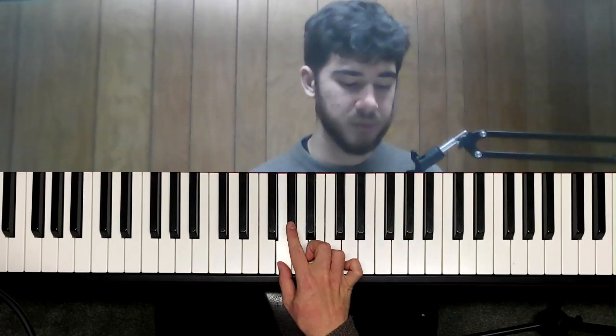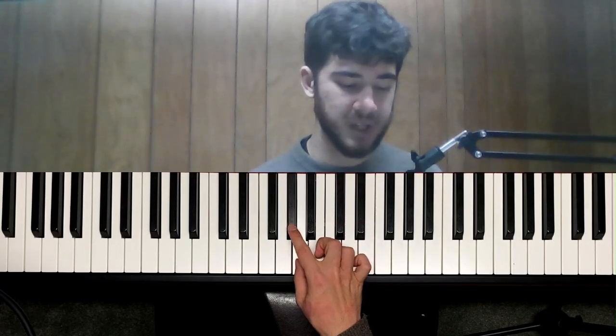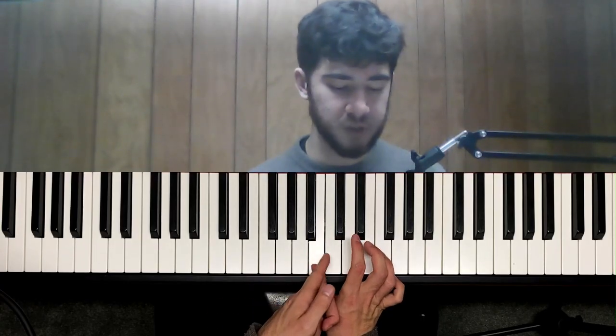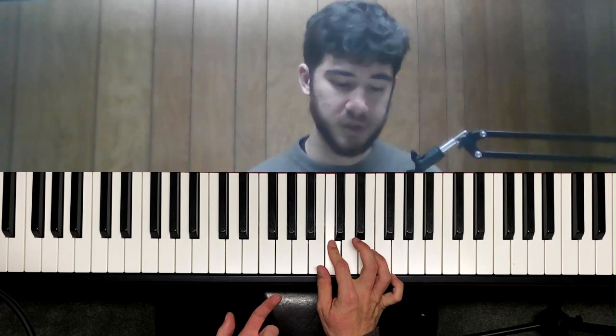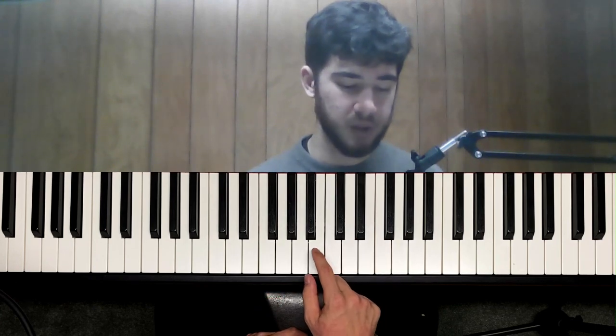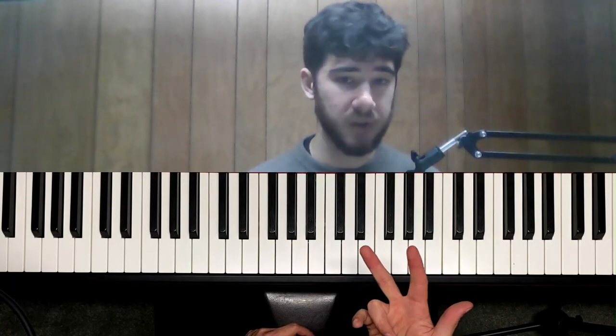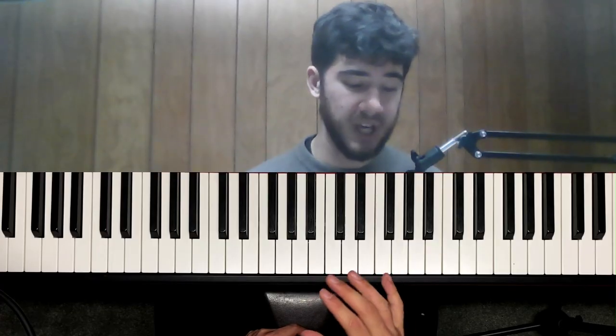Up a half step to G sharp, up a half step to A, up a half step to A sharp. You get the idea. Even the 2 white keys, these are directly adjacent to each other, so they are a half step from each other. So whether you're going from white to white, white to black, black to white, that's a half step. So what's a whole step then? It's 2 halves together. A whole step is 2 half steps combined.